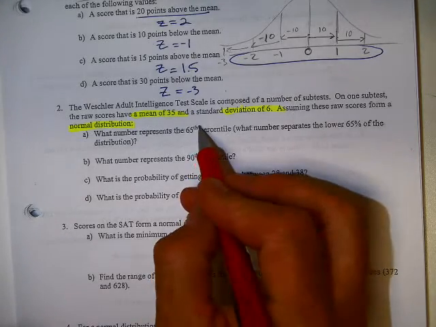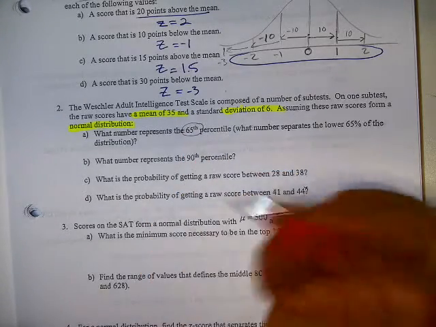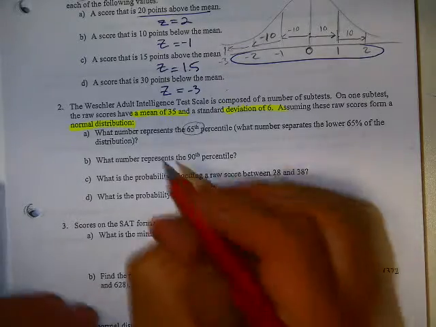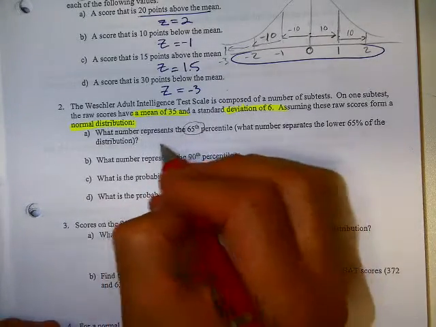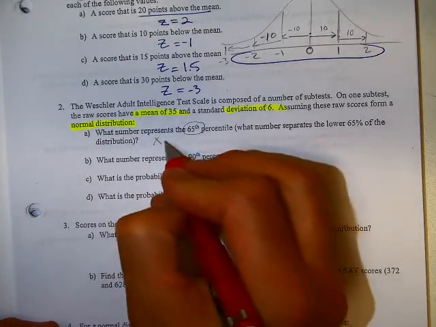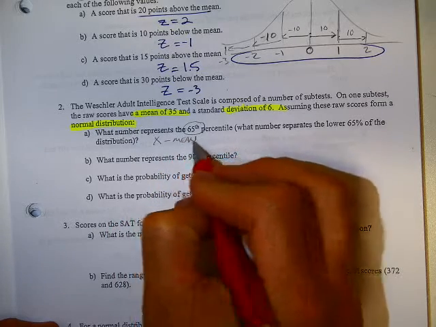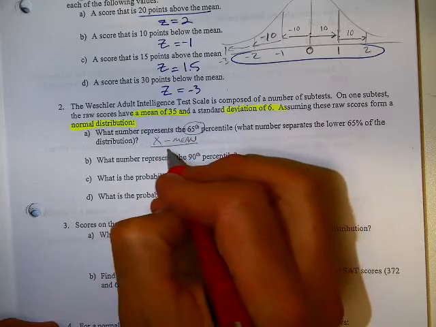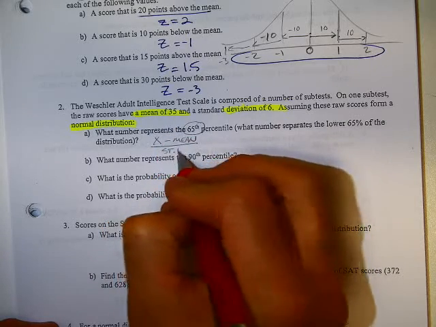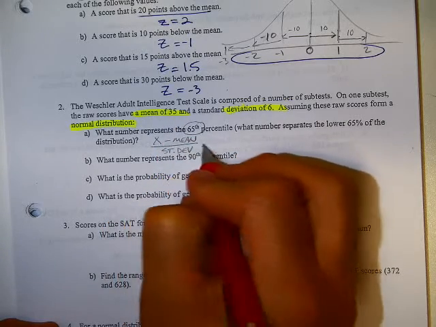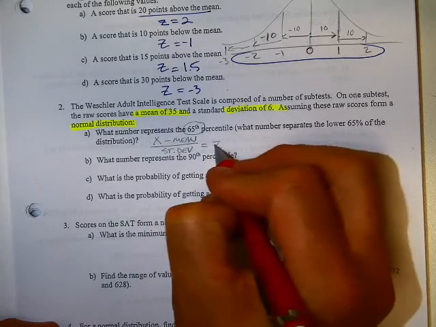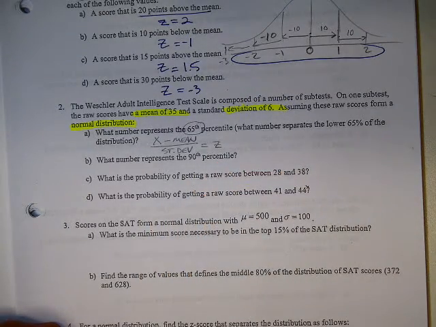So what number represents the 65th percentile? Okay, so our formula for this is x, the score, minus the mean. In this case, that's 35, divided by the standard deviation, equals z, or the number of standard deviations away from the mean.